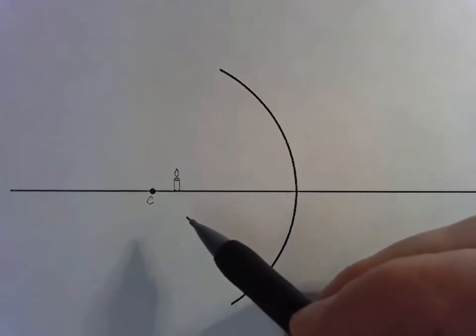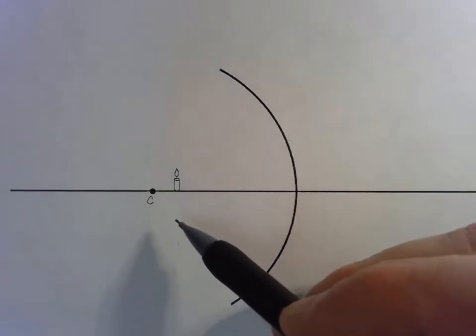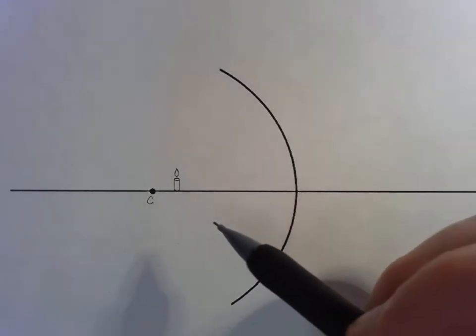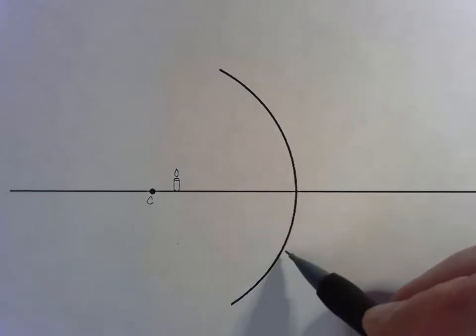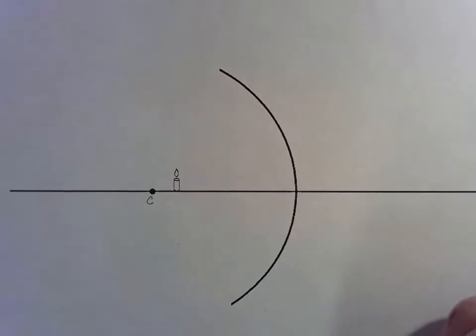And what we want to try to avoid doing when we have a curved mirror is using our protractor and trying to deal with normals, because it's tough to draw the normal on a curved mirror. A little more complicated than drawing it on a plane mirror. So let's get started.